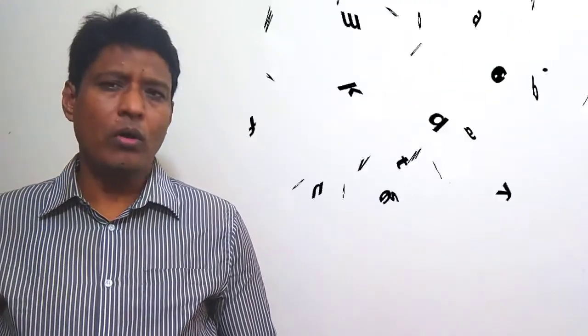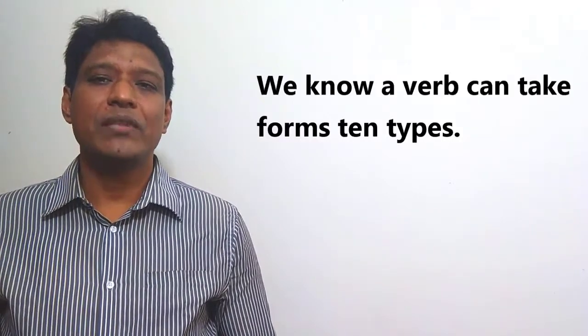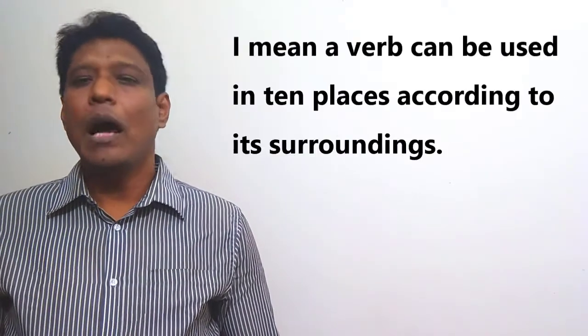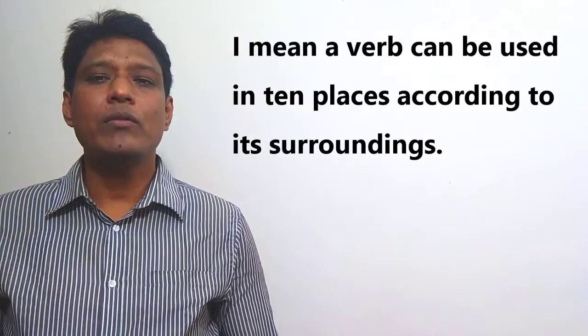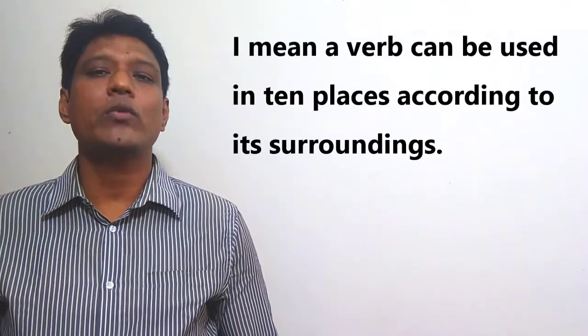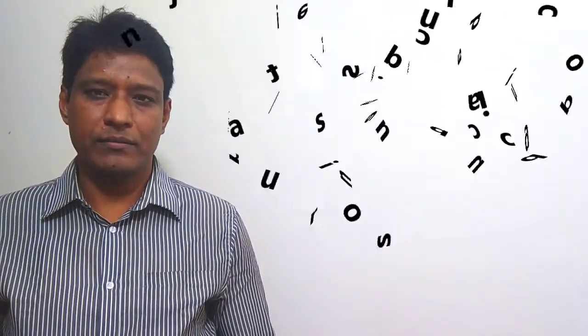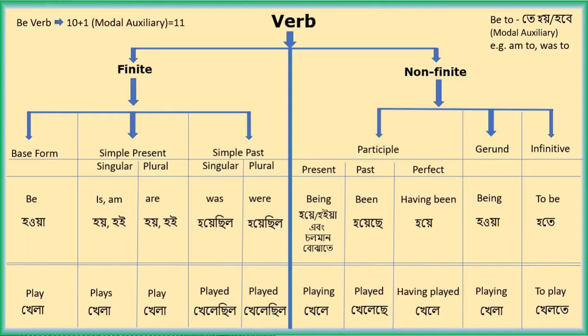In this lesson, you can learn about the use of the right form of verbs. We know a verb can take 10 forms. A verb can be used in 10 ways according to its surroundings. Here in this image, we can see those 10 forms of a verb.